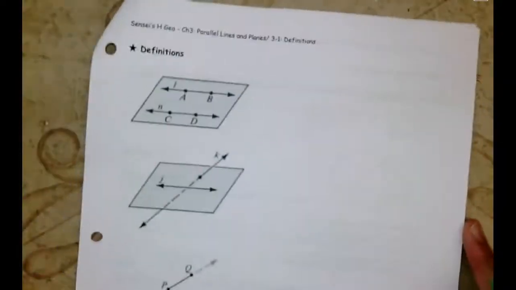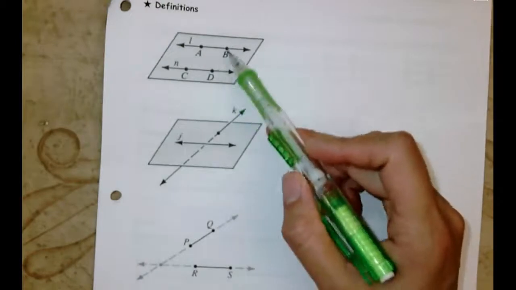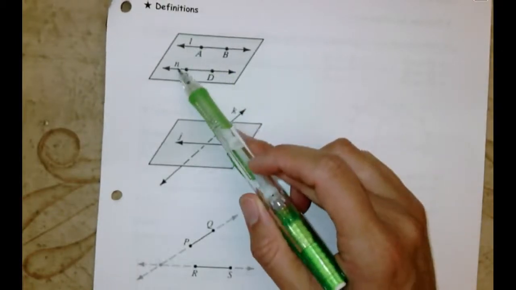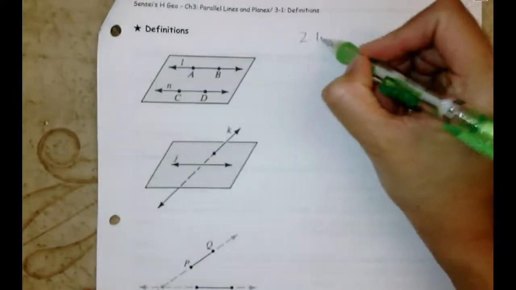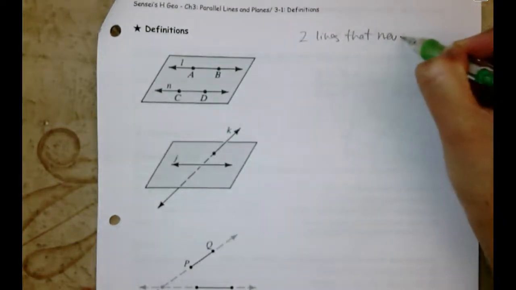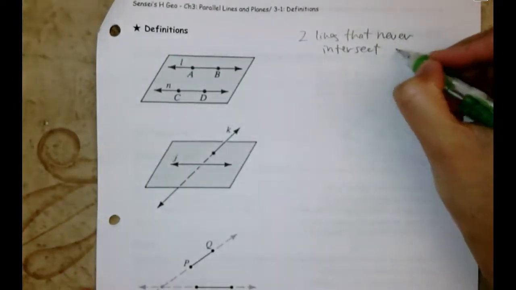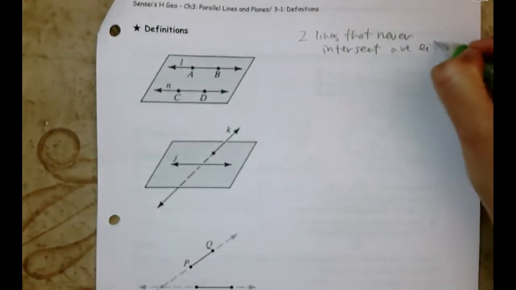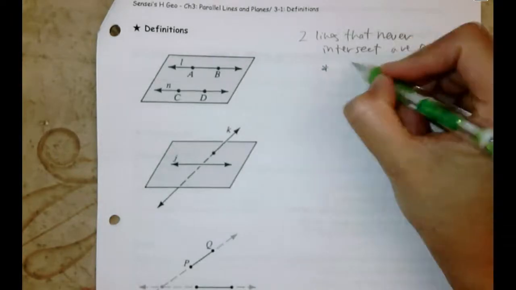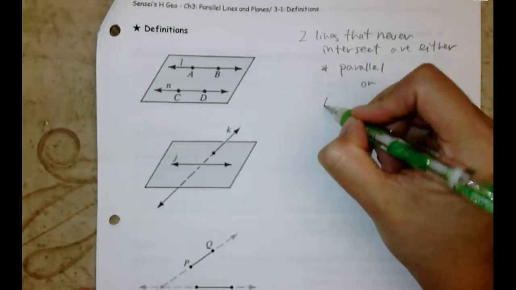Okay, so here are the definitions. We're going to go over the definitions. These are parallel, okay? Line L and line N are parallel. And 2 lines that never intersect are either parallel or skew.